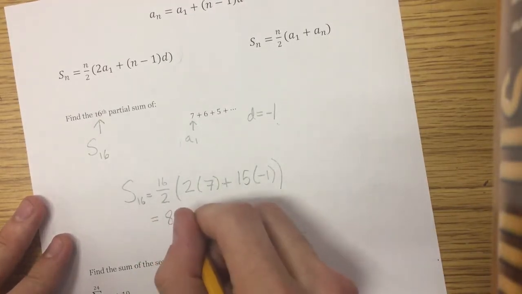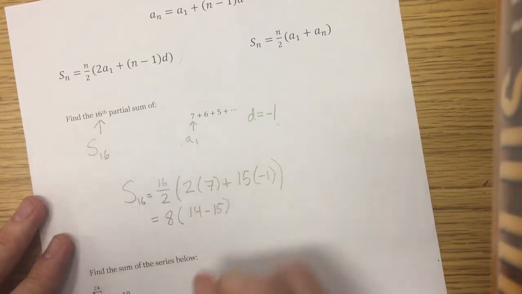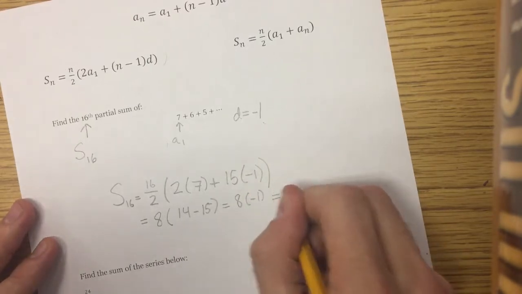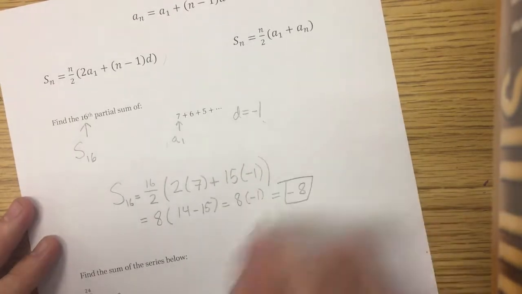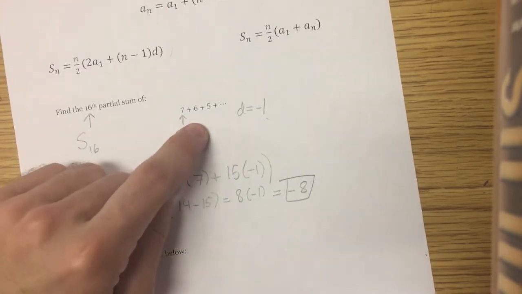So you could enter this on a calculator. I'm going to simplify it so we can make it look a little bit nicer. And if we work this out, it's just 8 times -1, so you should end up with -8 as your answer. So that's the first one. That would be the sum of the first 16 terms of this right here.